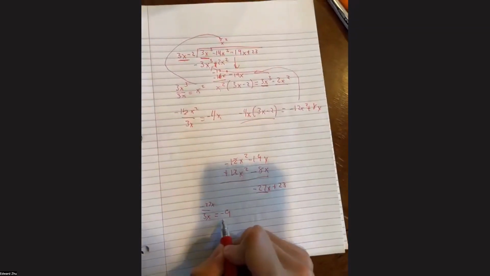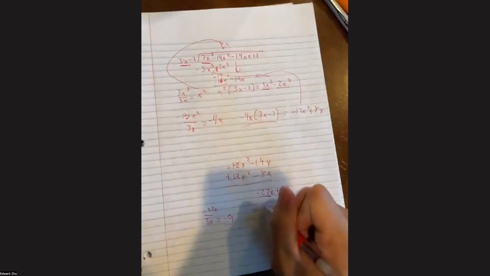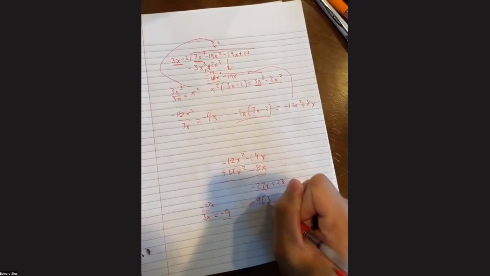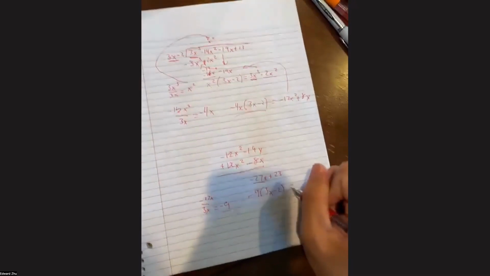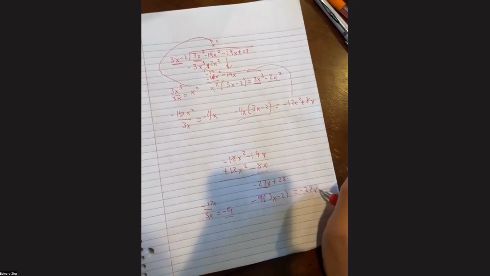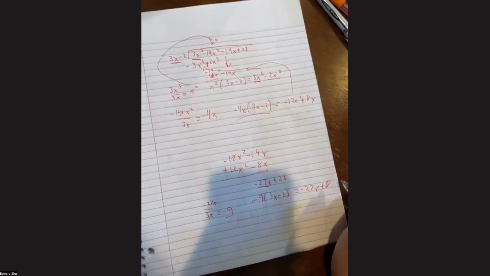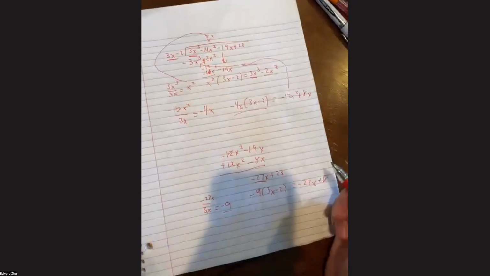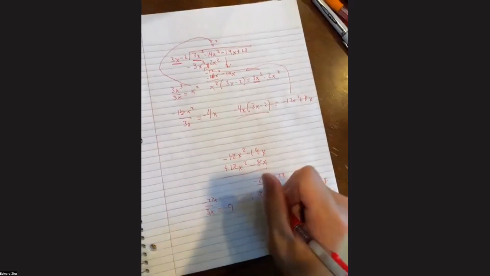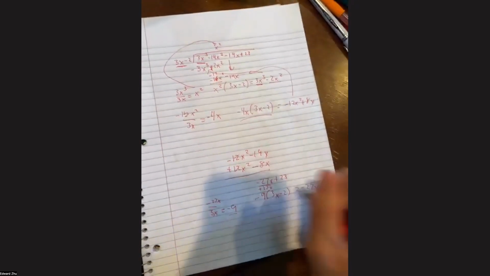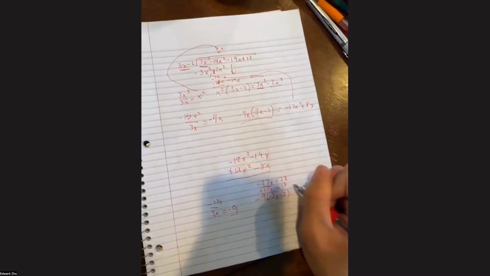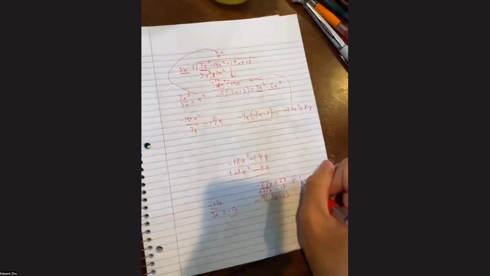So then you have negative 9, right? And then again, negative 9 times 3x minus 2 equals negative 27x plus 18. So afterwards, again, you would add it to that. So plus 27x minus 18, and you would get remainder 5.